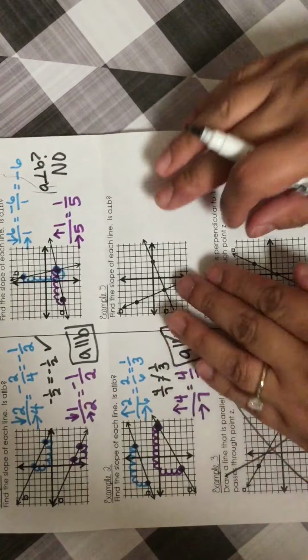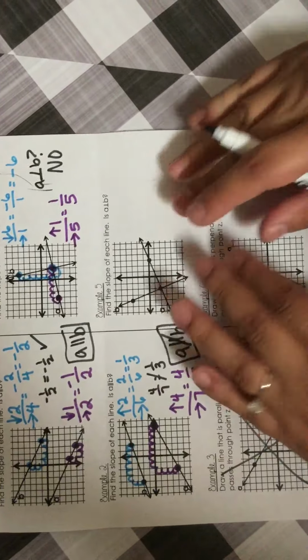Okay, let's pause the video. I want to see if you can do example 5 on your own. I'll give you a couple of minutes, and then you can watch the rest of the video and see if you got it right. Hopefully it matches what I have.